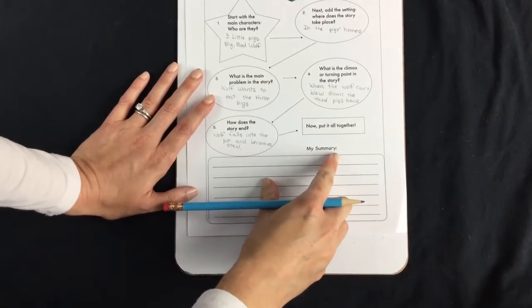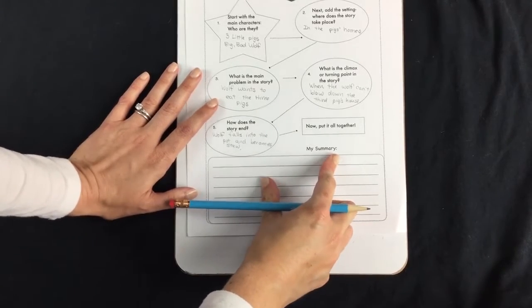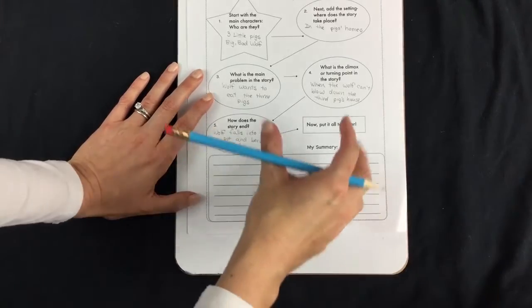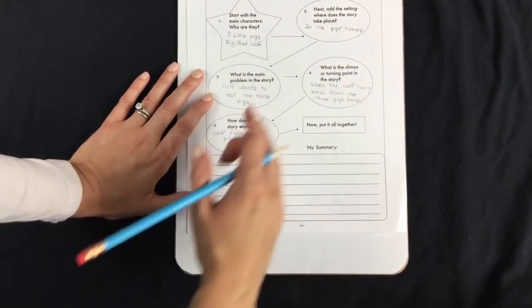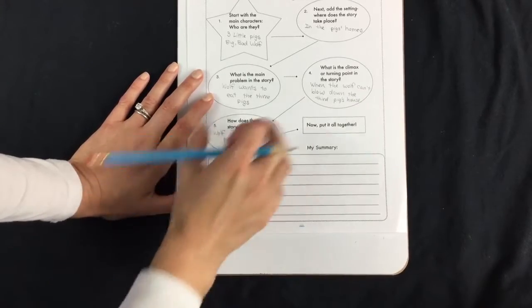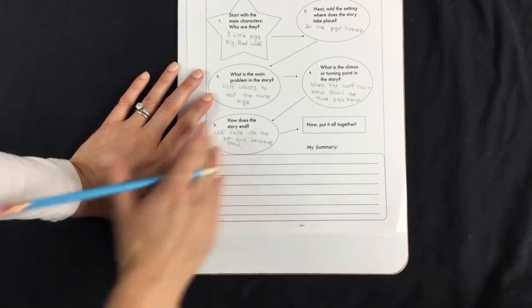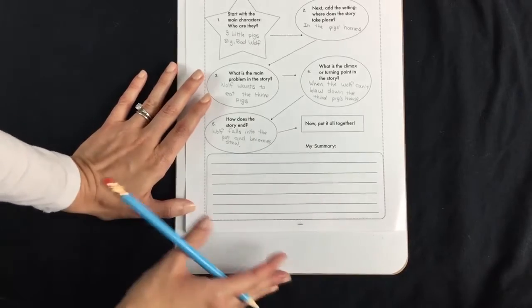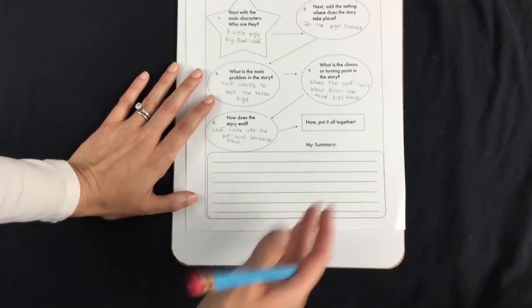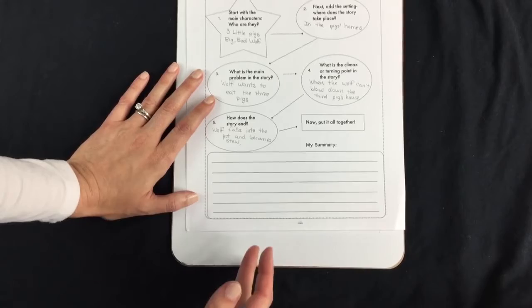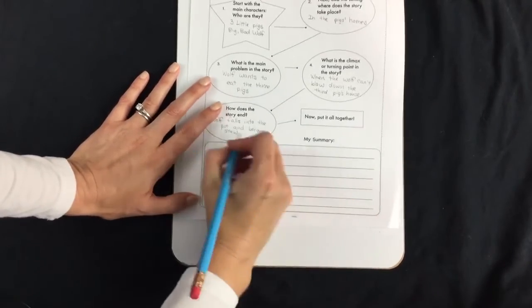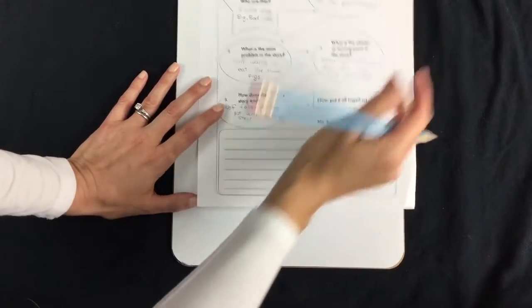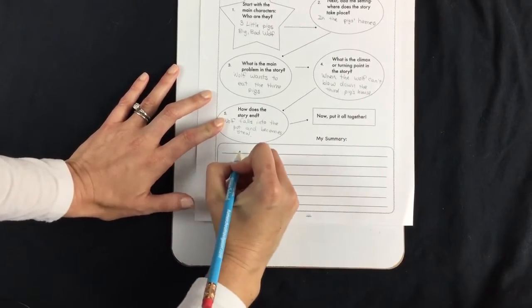Okay, now I'm going to put this all together and create my summary. So again, I'm putting my ideas of the characters, the setting, problem, climax, and the solution. I want to make sure that all of these elements are in my paragraph, but I'm just writing the biggest ideas, and I'm making sure that I'm putting them in chronological order, or the order in which they happened. Okay, so I'm going to start off with my characters and the big problem.